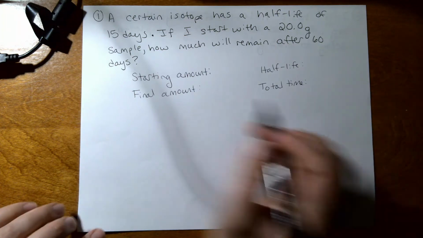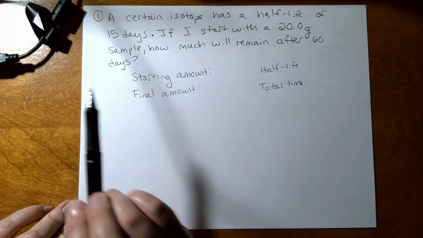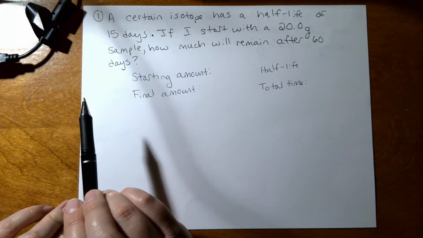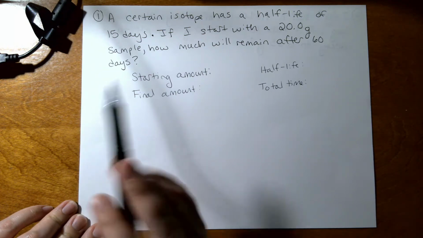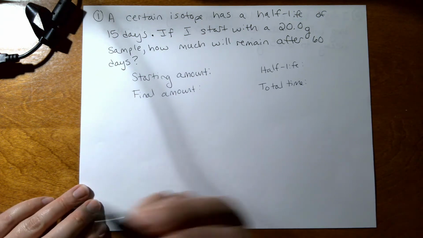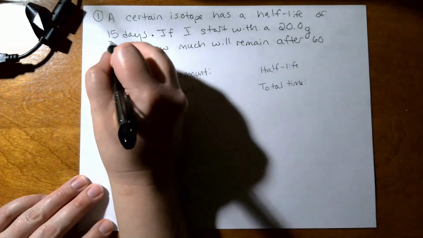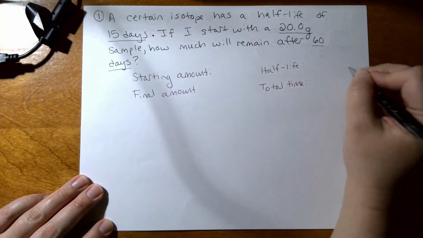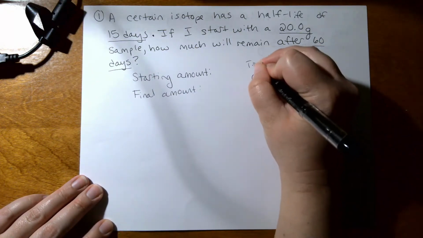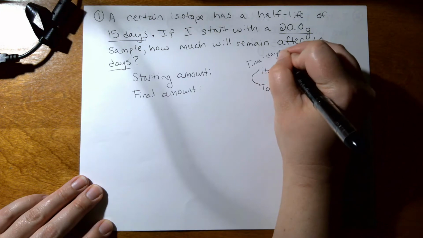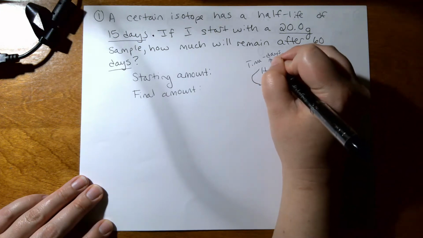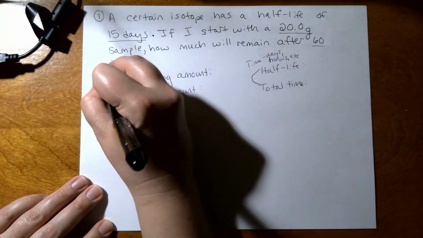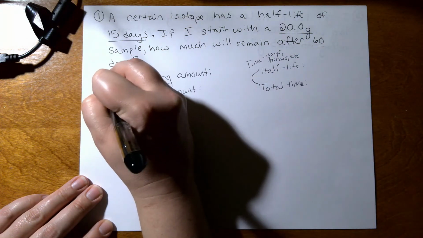Okay, so this problem says a certain isotope has a half-life of 15 days. If I start with a 20-gram sample, how much will remain after 60 days? Sometimes these are a little overwhelming, large word problems with lots of things, so I think it's helpful to underline all of the things that are given. Now, half-life and total time are going to be measured in time, so that would be days, hours, etc., some unit of time. These will be amounts, so grams, milligrams, etc.